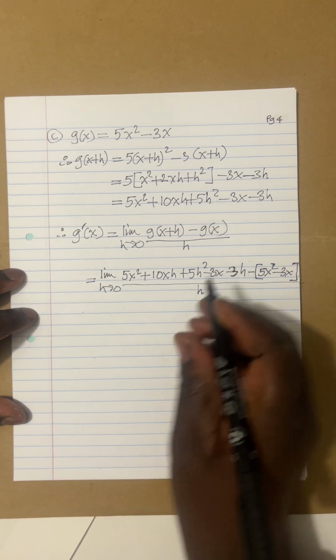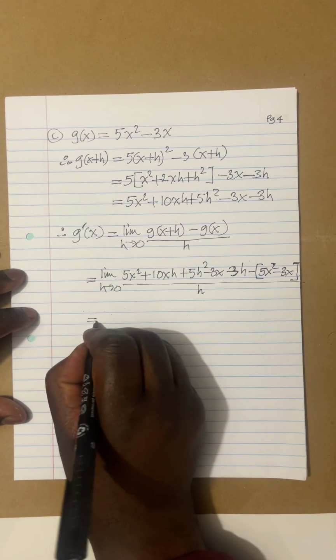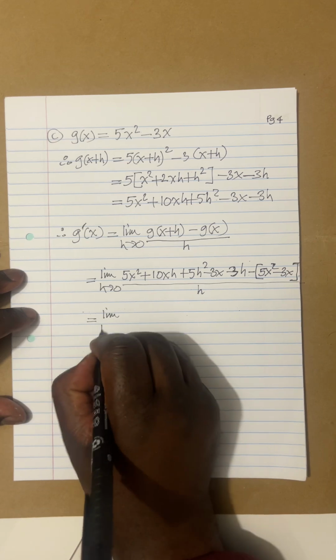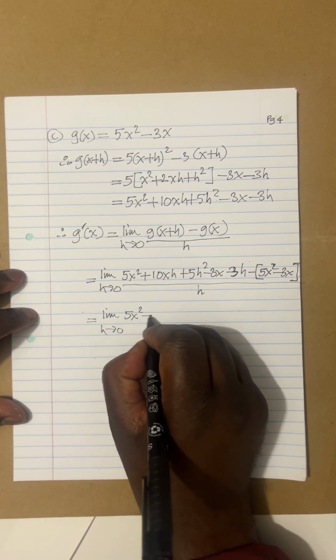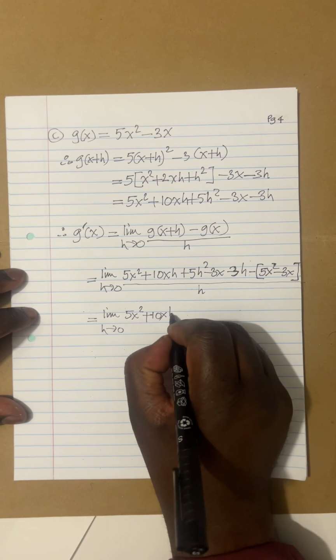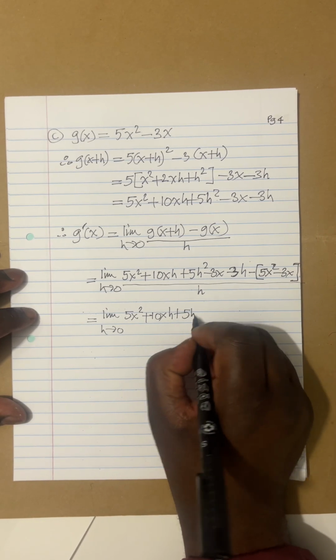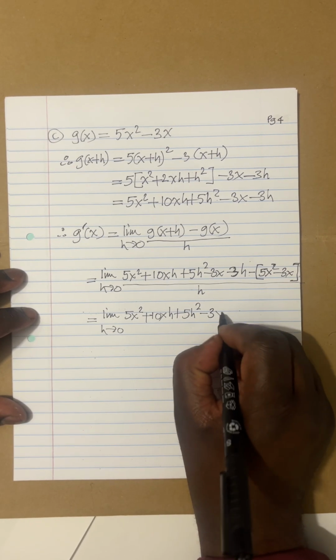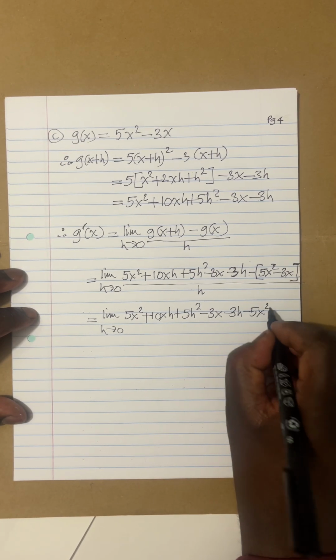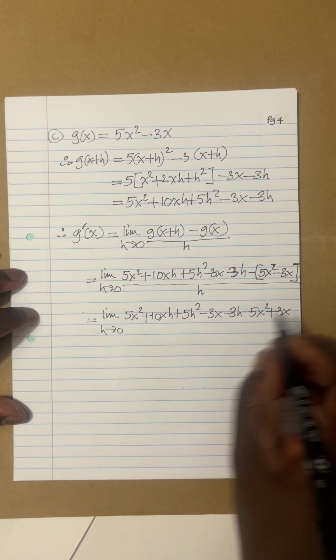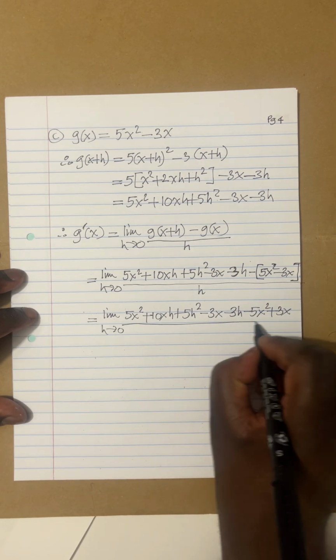Now, simplifying the numerator, we have limit as h approaches 0 of 5x squared plus 10xh plus 5h squared minus 3x minus 3h minus 5x squared plus 3x all over h.